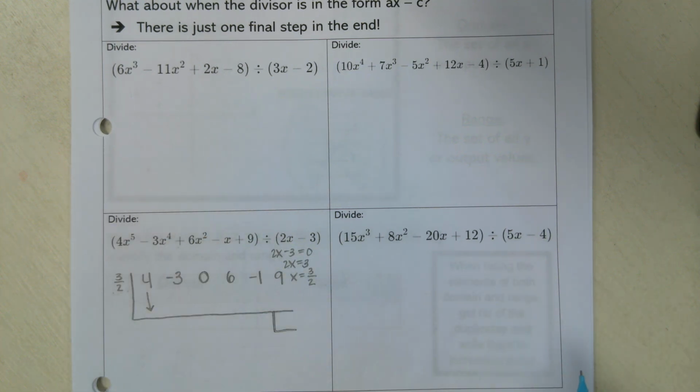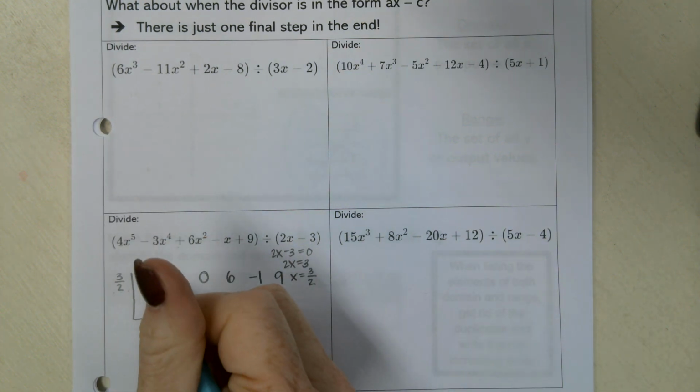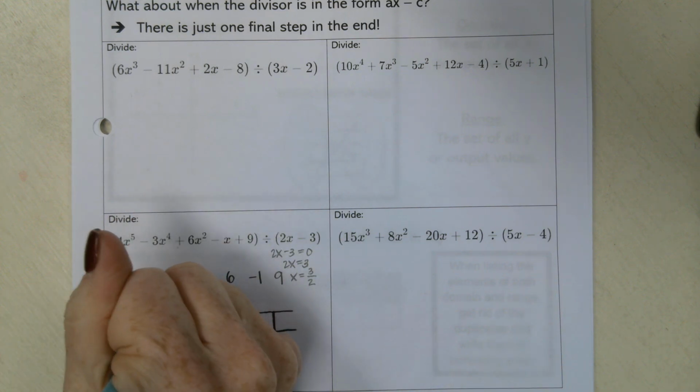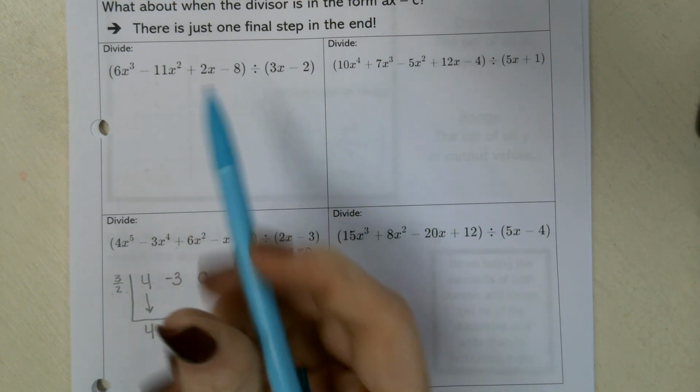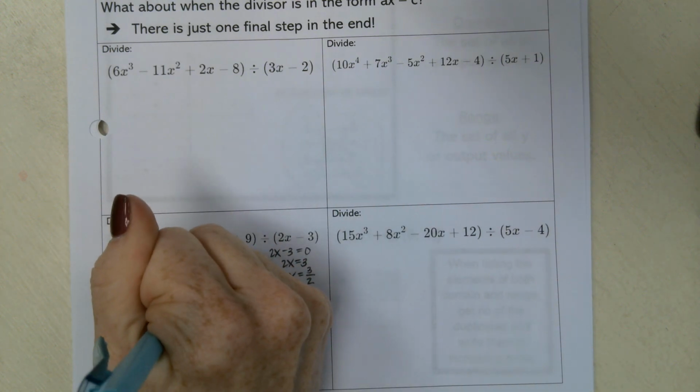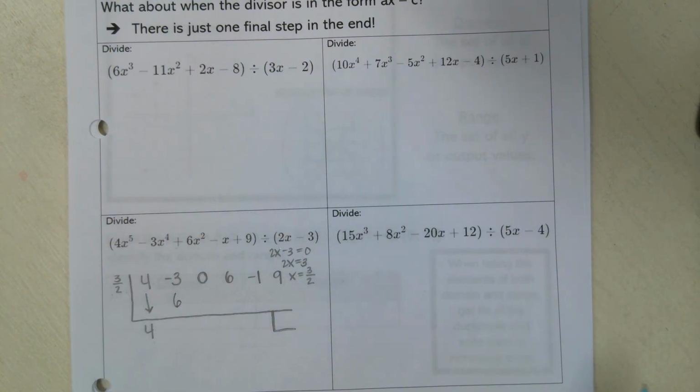All right. Here we go. I'm going to drop the 4 right here. And then I'm going to do 3 halves times 4. But this is just 3 times 4, which is 12. And 12 divided by 2 is 6. Okay?